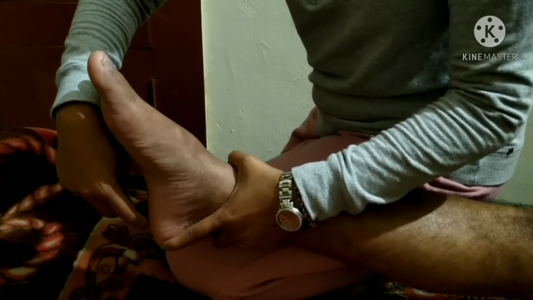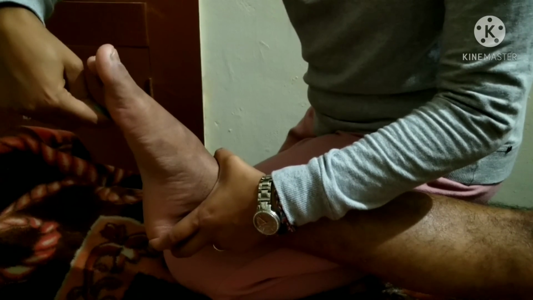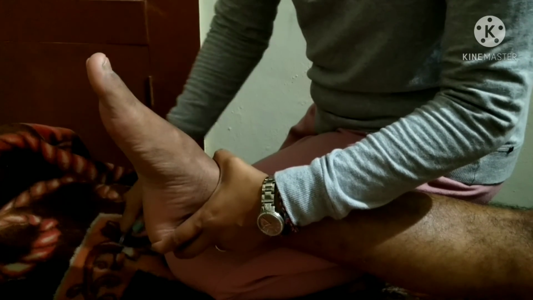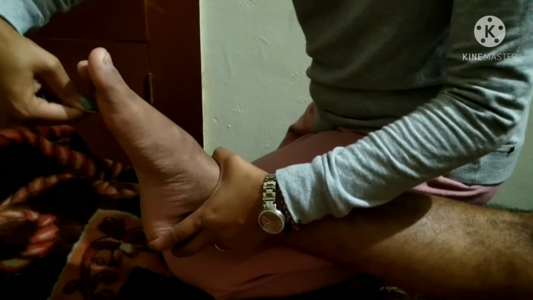To test for plantar response, use an object like an applicator to stroke the lateral aspect of the sole of the foot from the heel to the ball, curving medially across the ball.